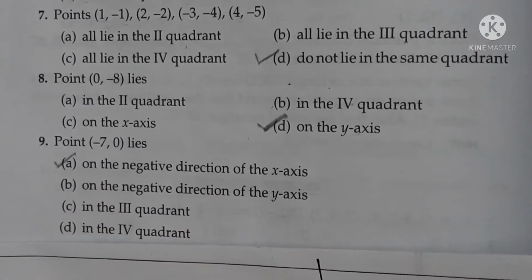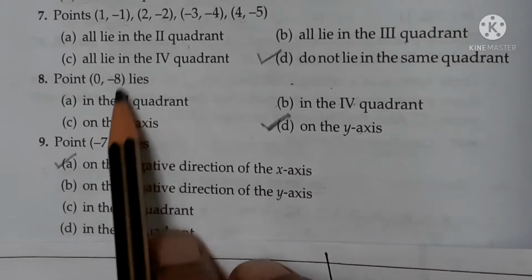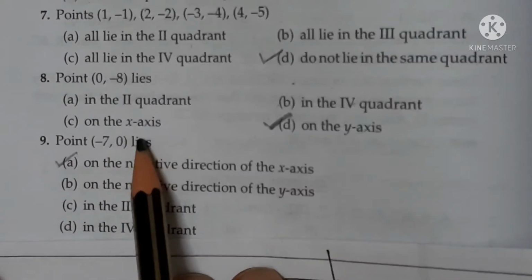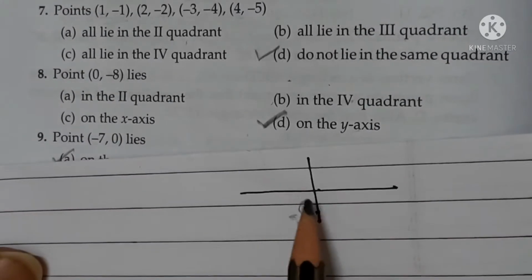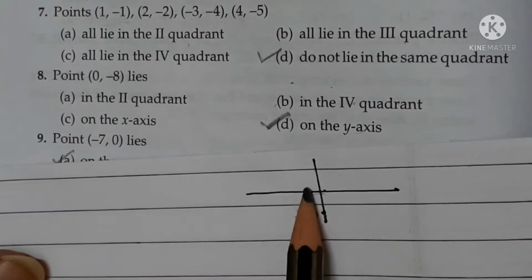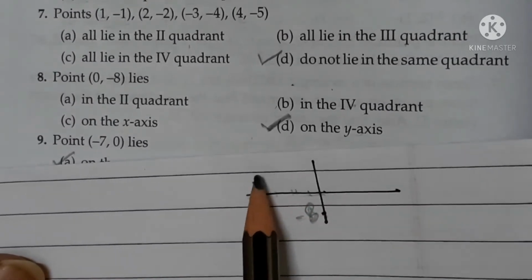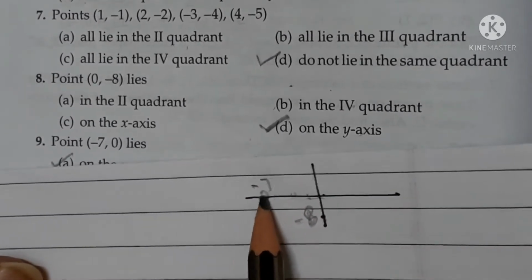Option A. Both are the same question, but the axes are different. -7, 0 will lie on the x-axis. Here are the negative values, and suppose -7 is here.